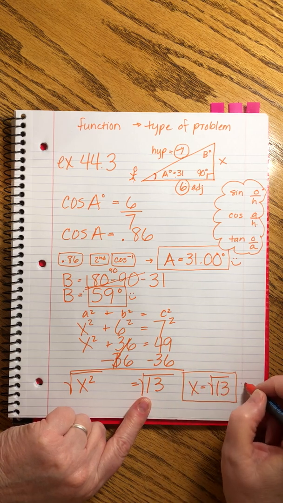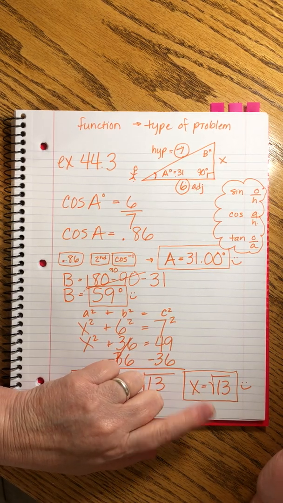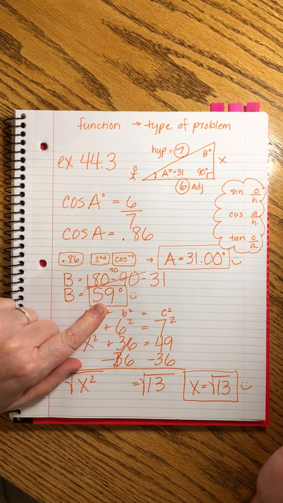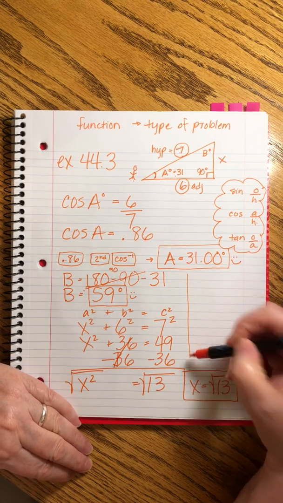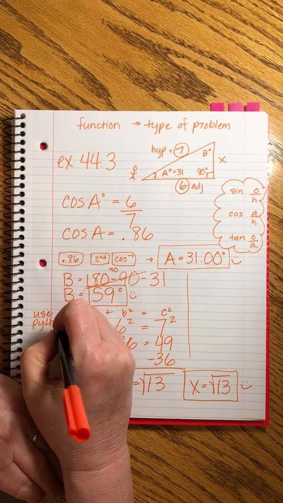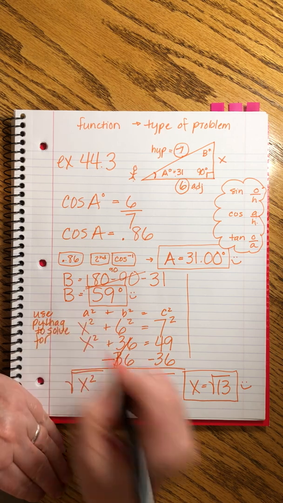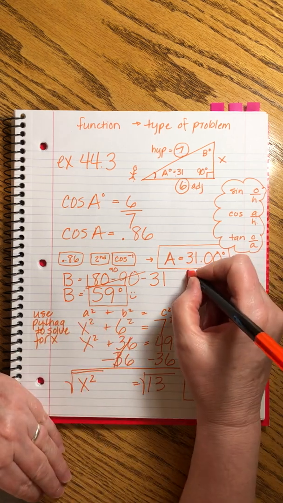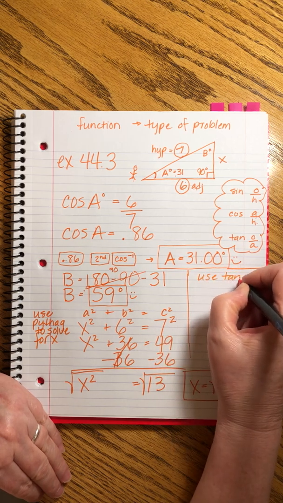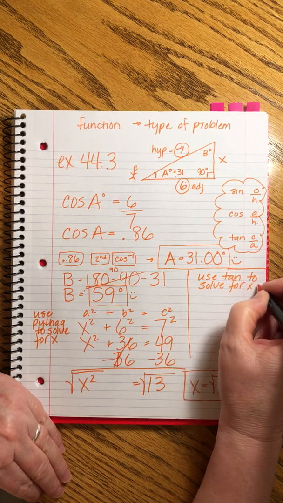That's correct. Now let me just say one more thing about this answer. When I see this answer written this way, I know Pythagorean Theorem was used to solve it. In here we're going to use Pythag to solve for x. And up here, what I want to do in this box is I want to use tangent to solve for x. I want to show you how it would look slightly different.